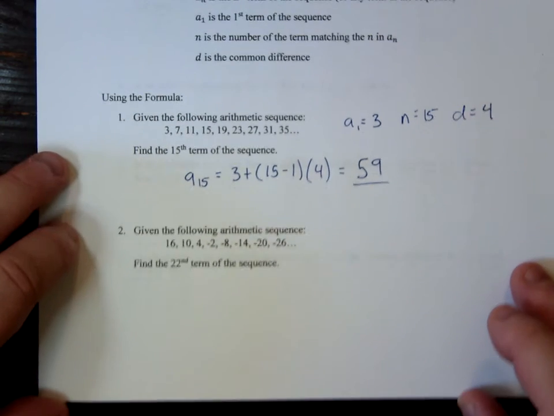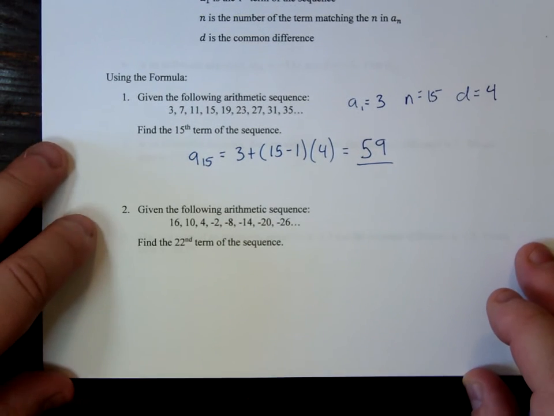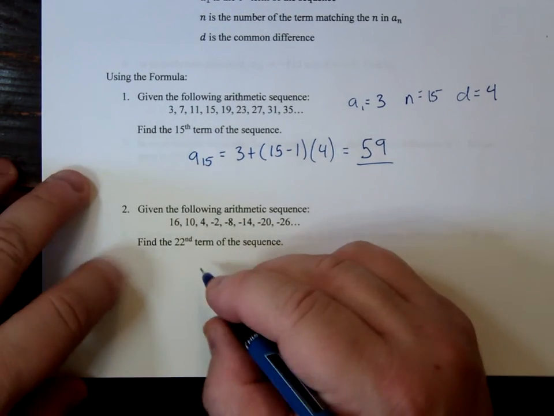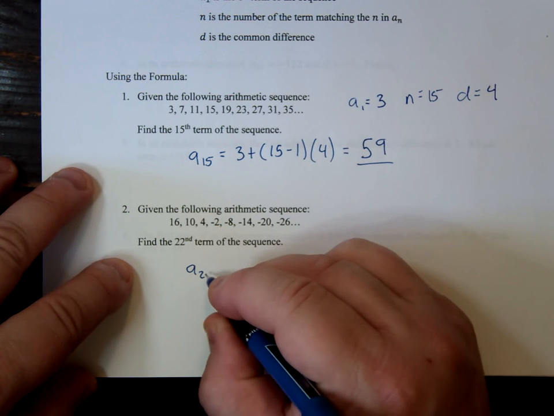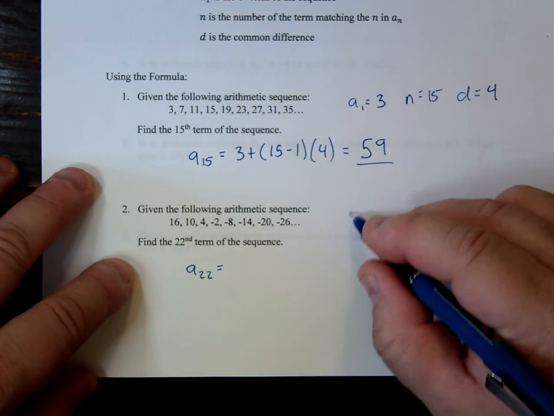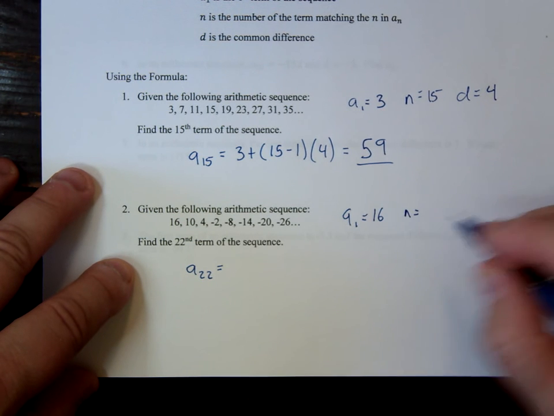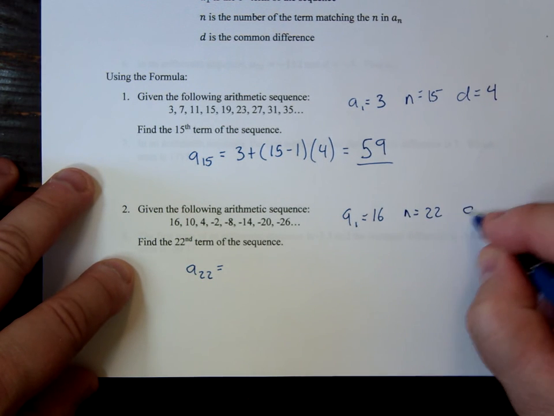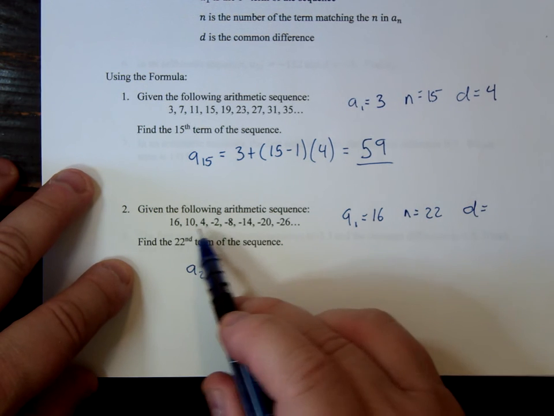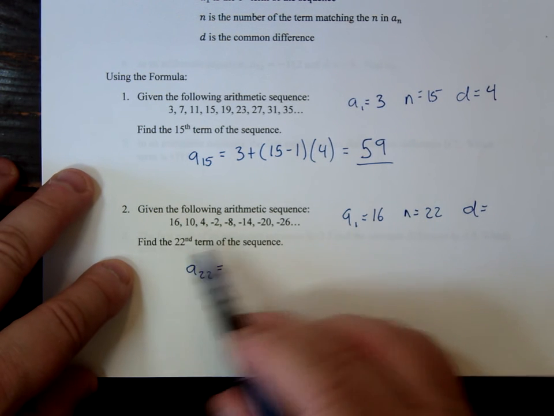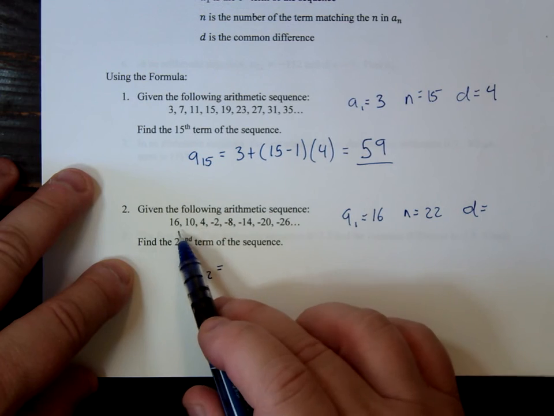So look at another example just like that one. This time you're looking for the 22nd term of that sequence. So again, the first term is 16. The number of the term you want is 22. And your common difference, since they are decreasing every time, they're going down by, looks like 6, right?